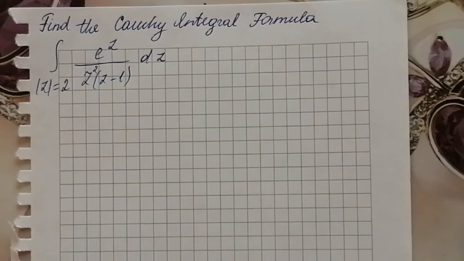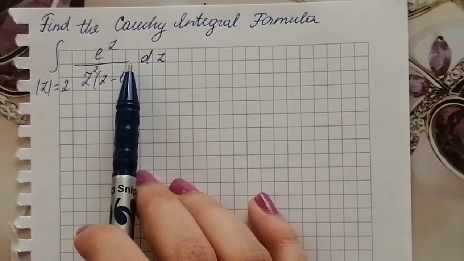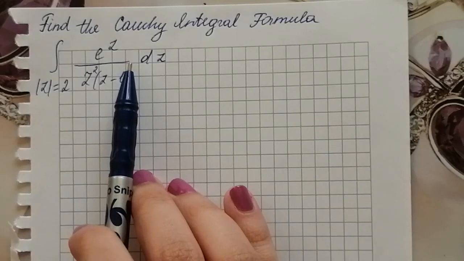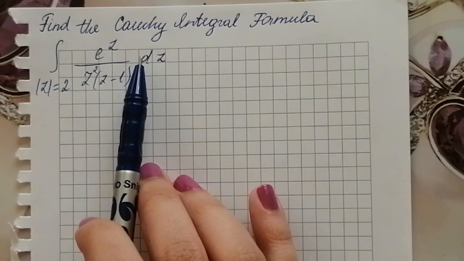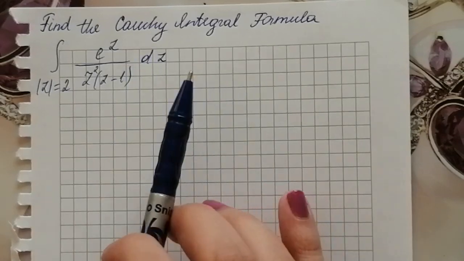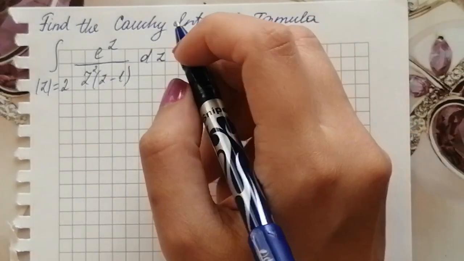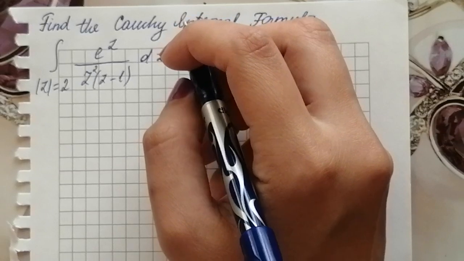I am Sabina Aydnova. Today I am going to explain the Cauchy integral formula. I'm going to solve this integral as a sum of two integrals. First, let's write the Cauchy integral formulas.